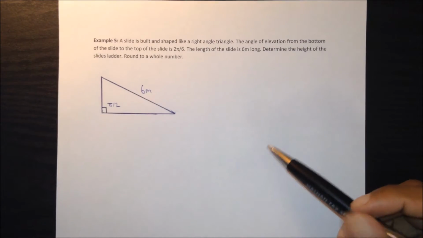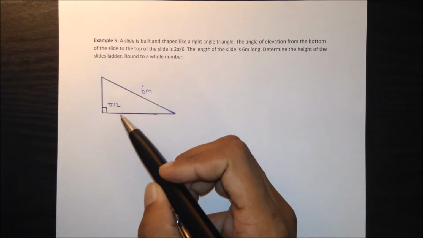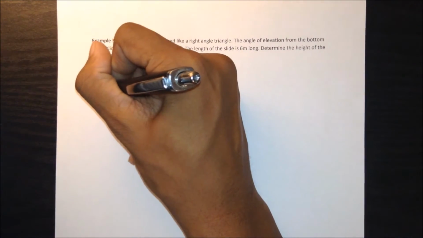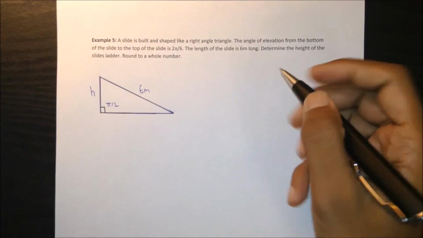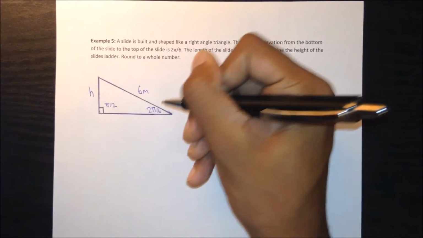And once again, using our common sense, we know that the slide's ladder would be this length, and let's label that h. The angle of elevation also, which would be 2 pi over 6.